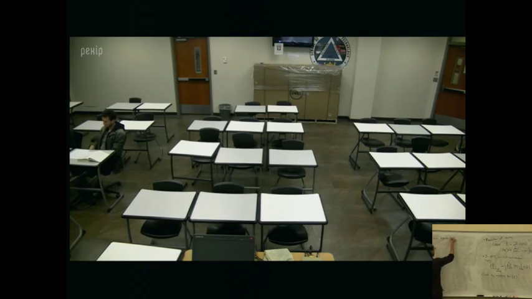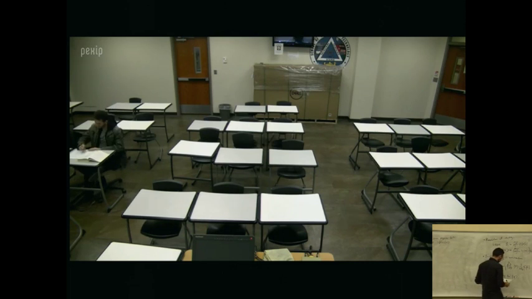So let's interpret the state of phi acting on the vacuum. Now I'm going to stay with the Schrödinger picture, our old way of doing it.